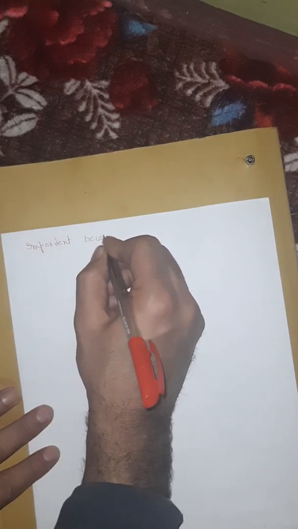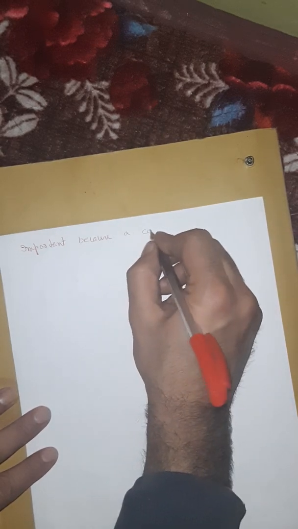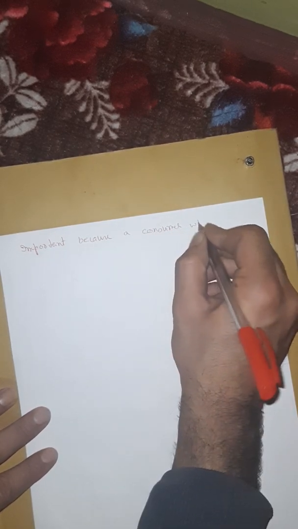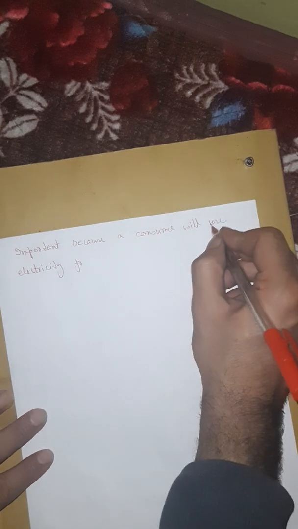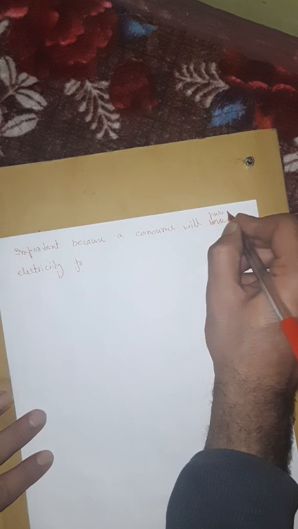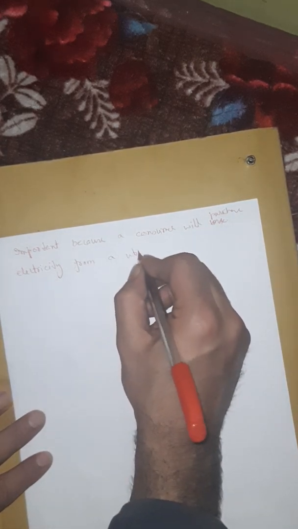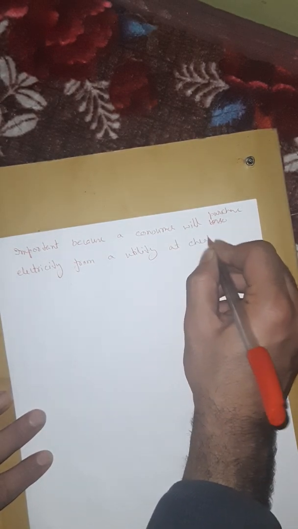It is important because a consumer will purchase electricity from a utility at cheaper rates.